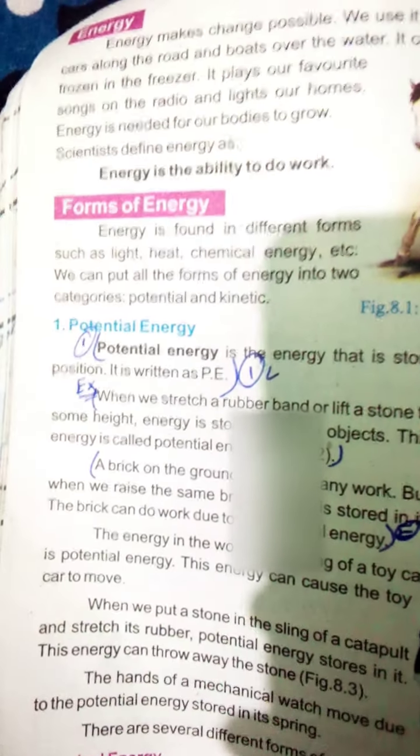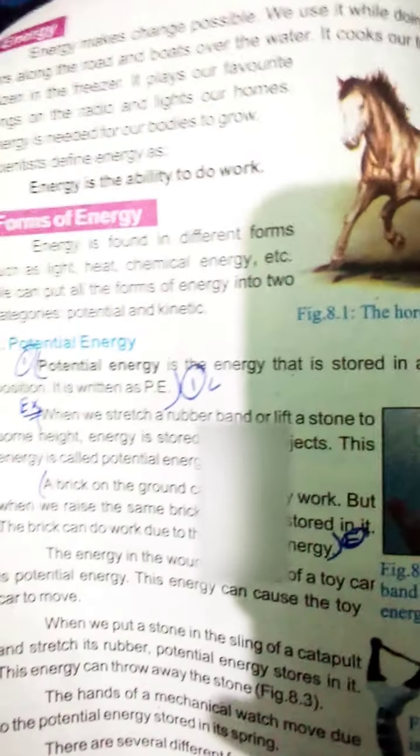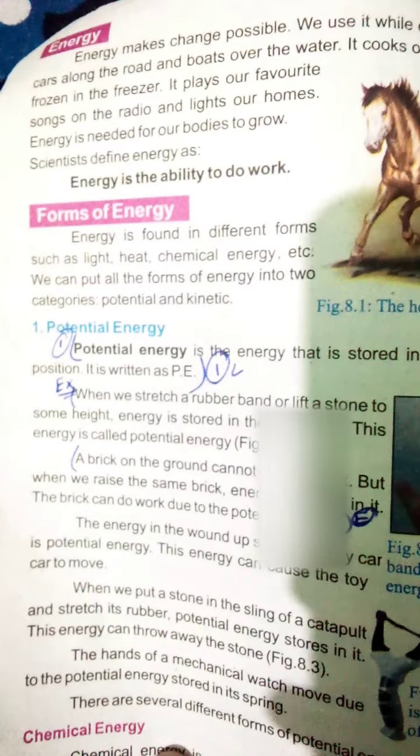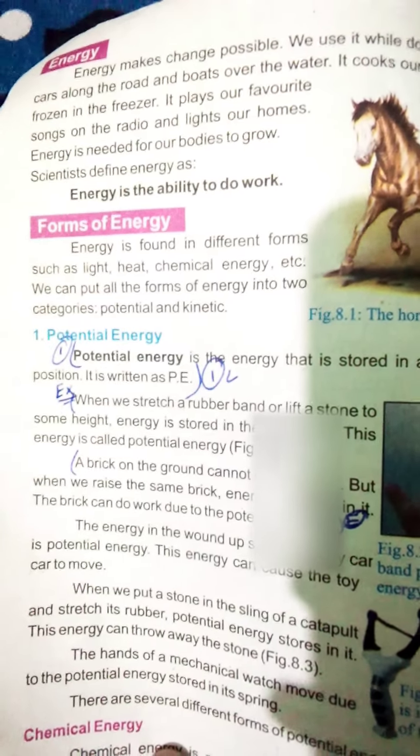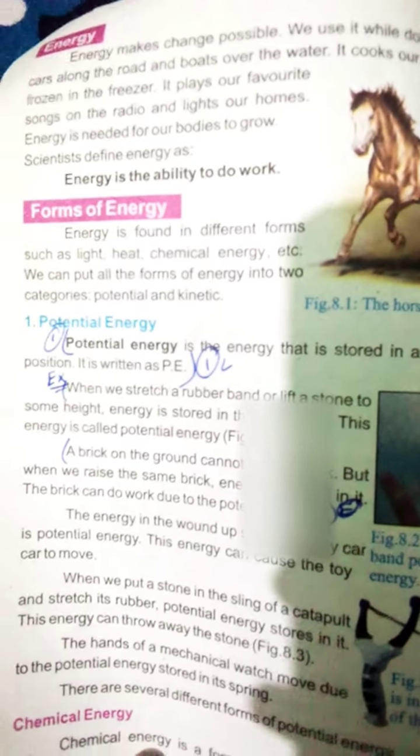The first point is potential energy. Potential energy is the energy that is stored in an object because of its position. It is written as PE in short form. When we stretch a rubber band or lift a stone to some height, energy is stored in this object. This energy is called potential energy.